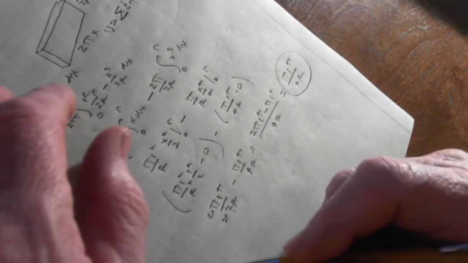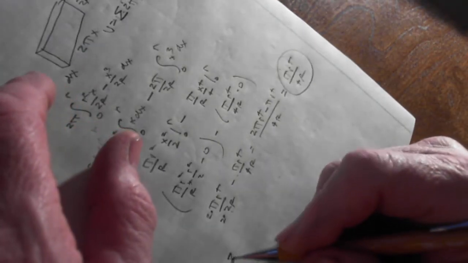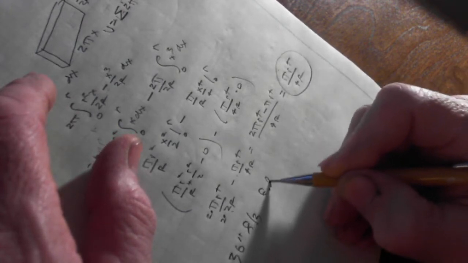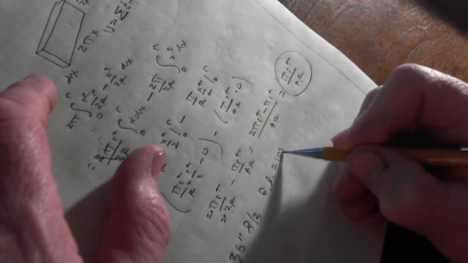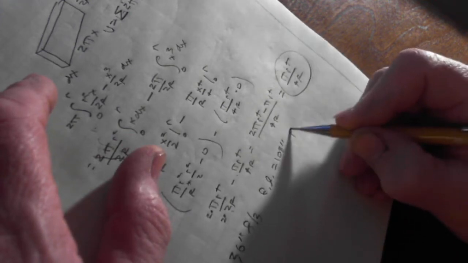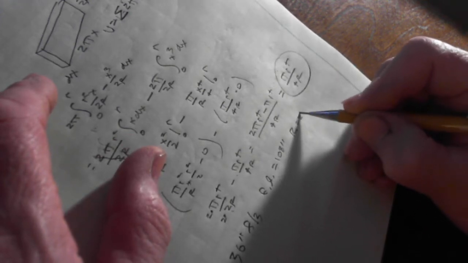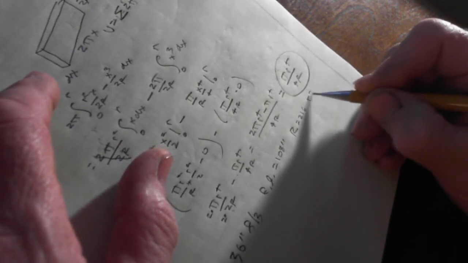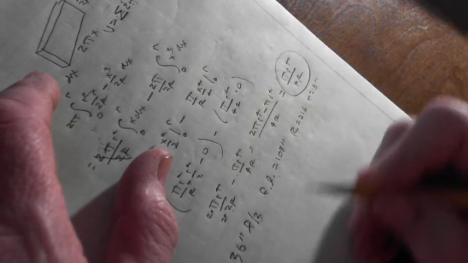So let's try this. Let's take a fairly large mirror. Let's go 36-inch f3. So the focal length is 108 inches. So the radius of curvature is 216 inches. And the r is 18 inches.